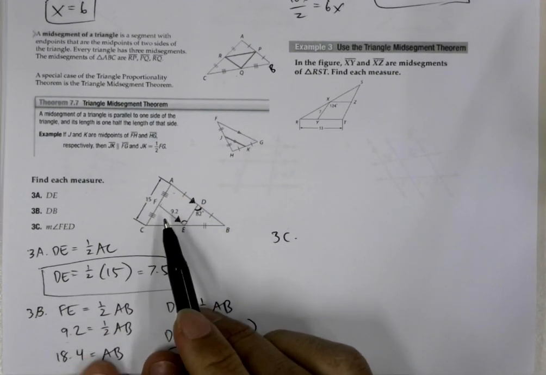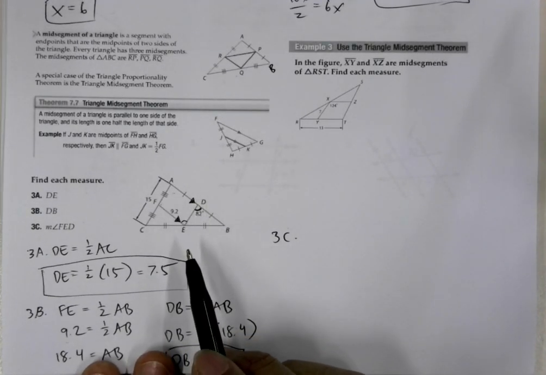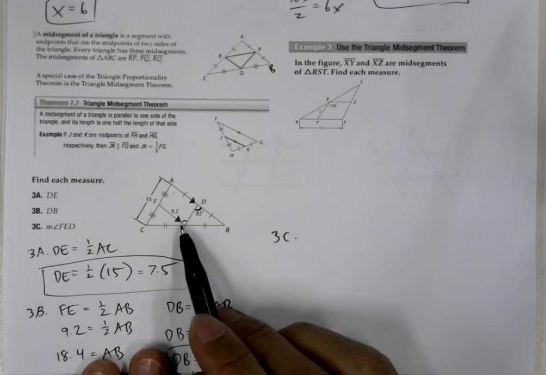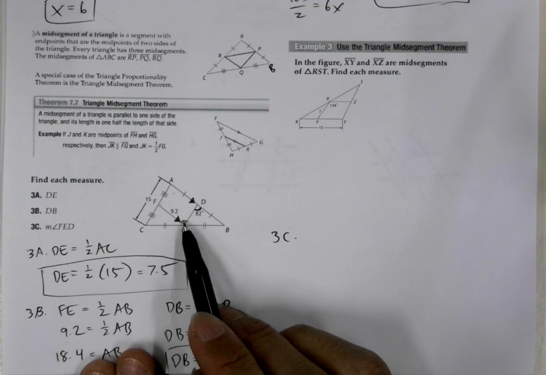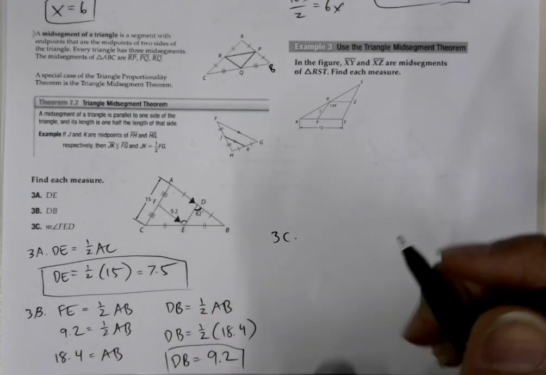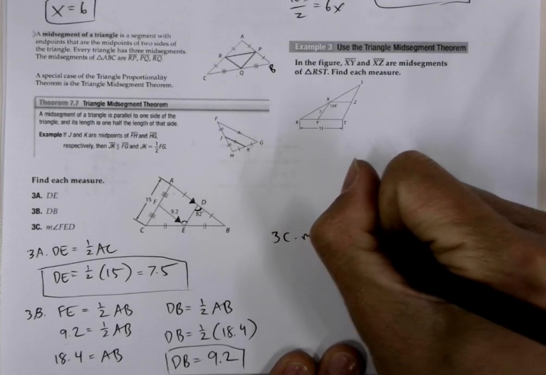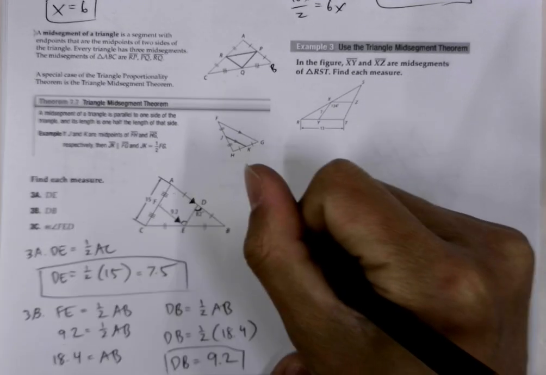Right? So they're asking us to find FED. But we know that these two lines are parallel, and we also know that these two lines are alternate interior angles. So this angle here is equal to that angle there, which is given. It's 82 degrees. So I could just say measure of angle FED is equal to 82 degrees, and I'll be done.